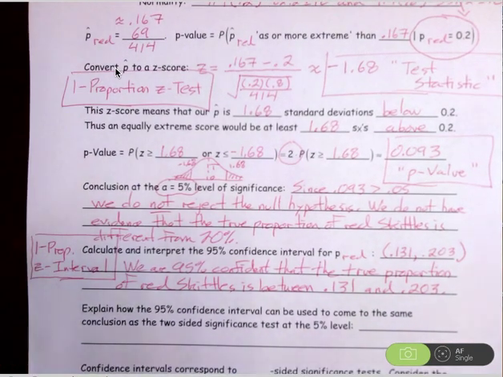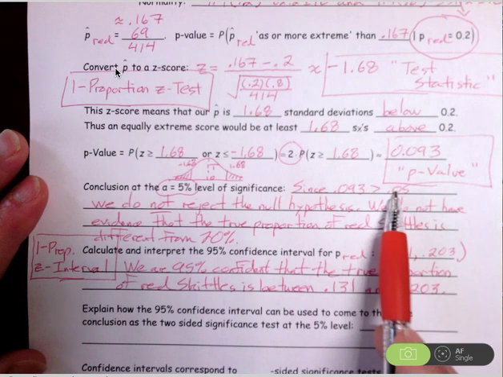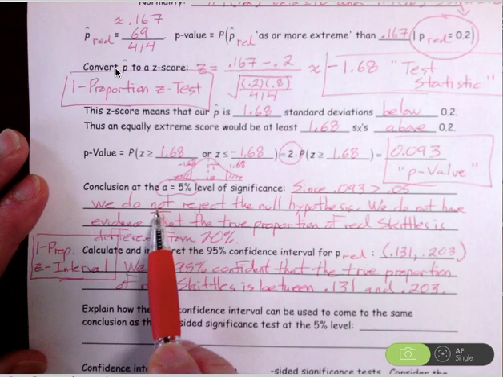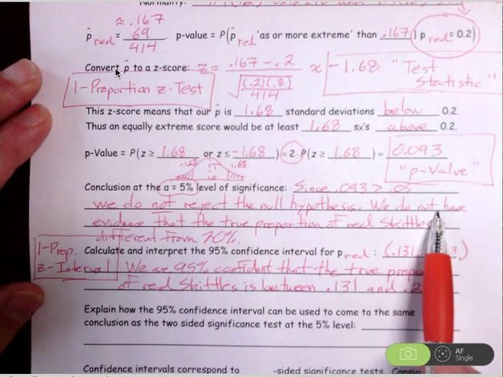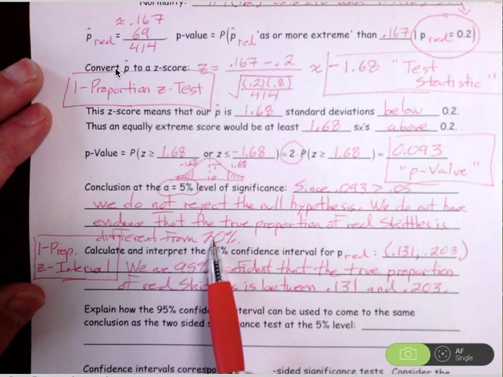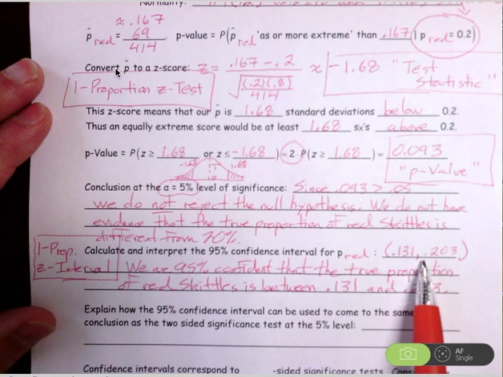Now here's how the test and the confidence interval relate. Look, my p-value was greater than my level of significance. This is not an unlikely outcome. So we do not reject the null hypothesis. So we do not have evidence that the proportion of red Skittles is different from 20%. Well, why don't we have evidence of a difference? Because look at the confidence interval. 0.2 is inside this confidence interval.